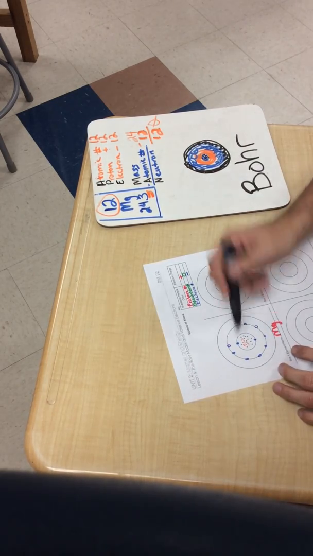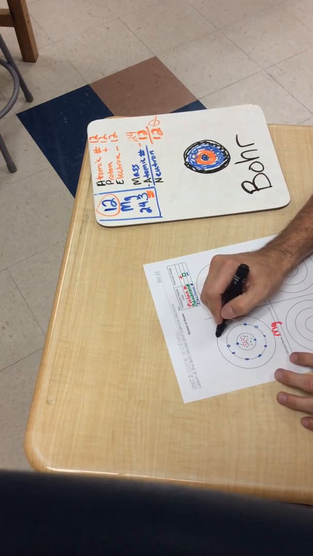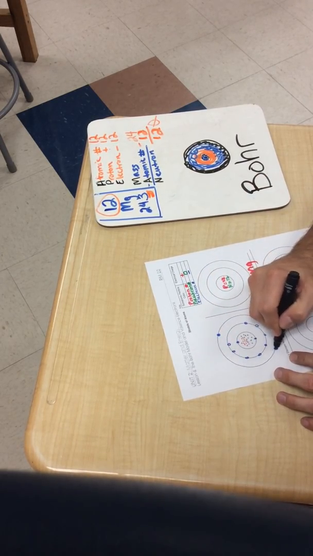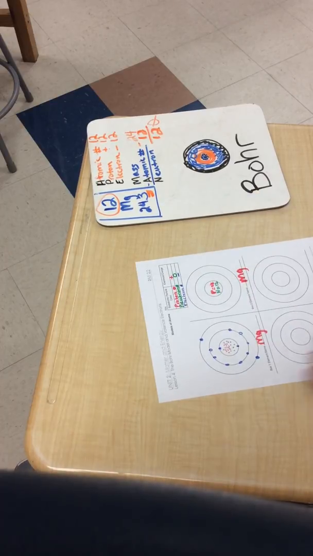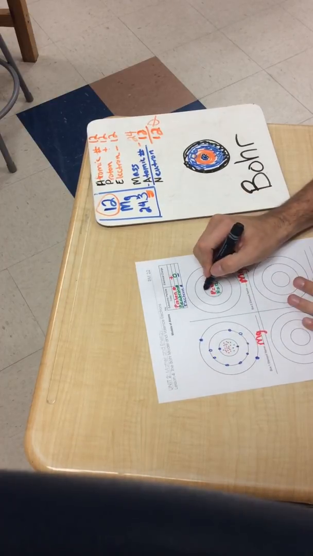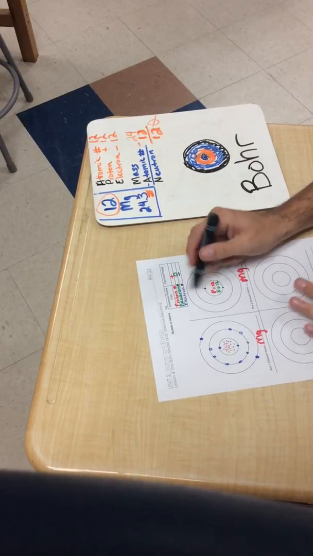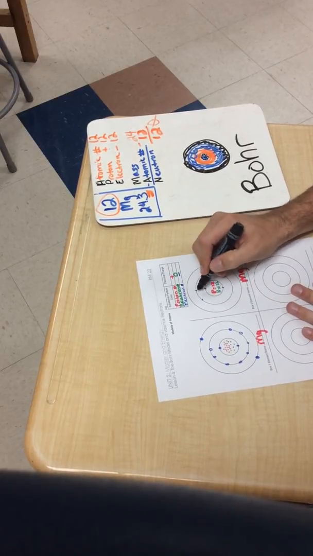And then, so we have 2 and 8, we have 10. We still need 2 more. We'll put 1 and 2 on the outside. And so you have, this is your Bohr model. We can easily see how many protons, electrons, neutrons, everything it has.